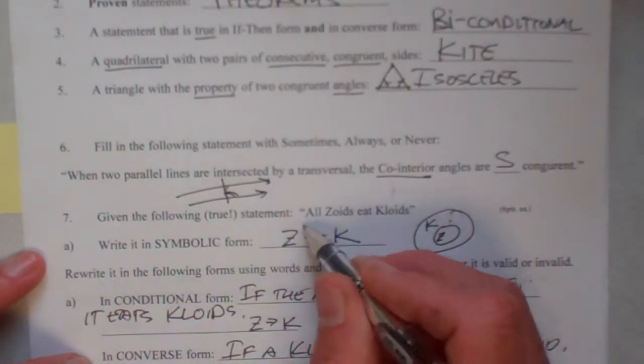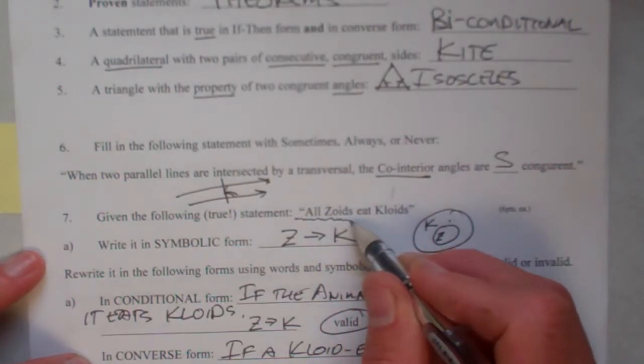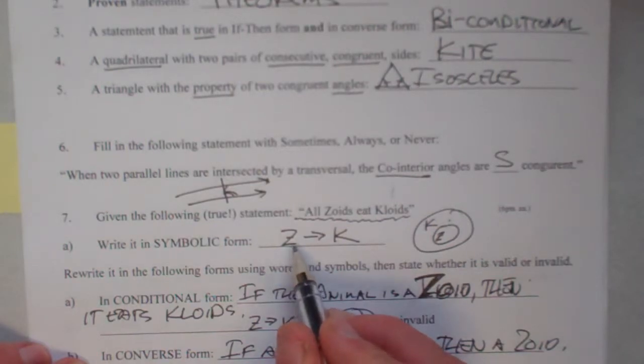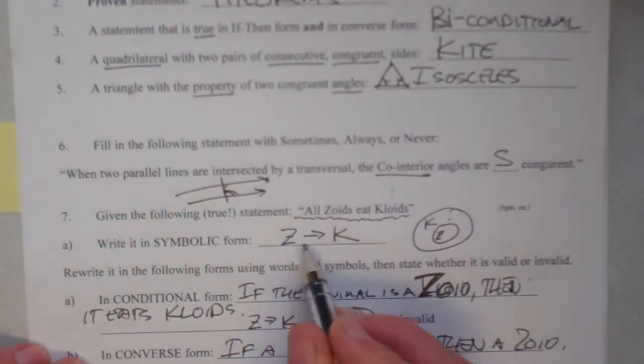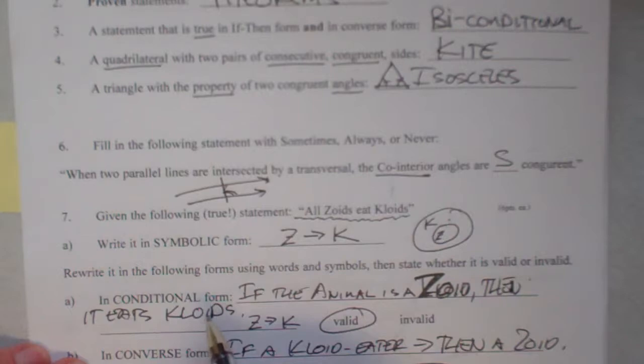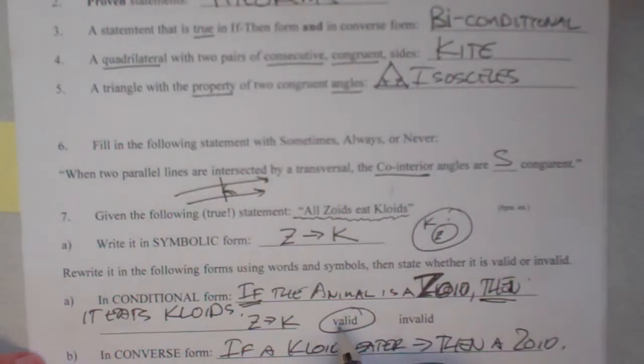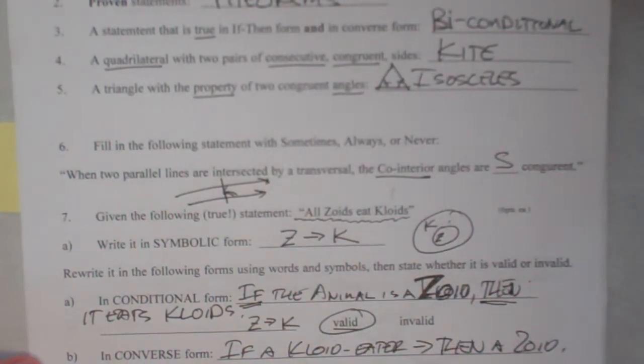Okay, so if we're going to assume that this is true, that all zoids out there in the universe eat cloids, we can write it in symbolic form that z implies k, and when we write it in conditional form, that's simply using the words if and then. If the animal is a zoid, then it eats cloids. Okay, so again, in symbolic form, z implies k. That is valid because we're assuming it's true in the beginning.